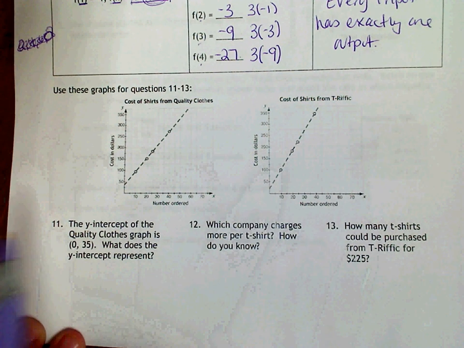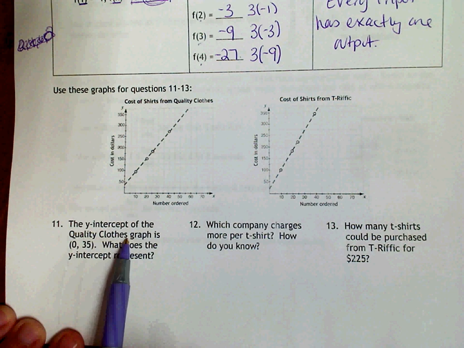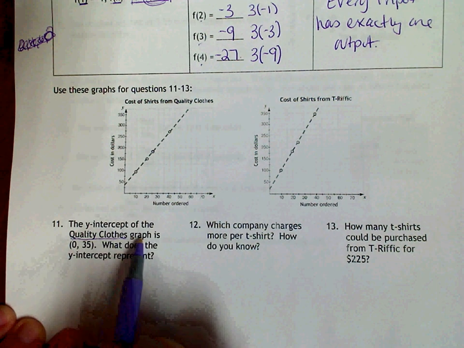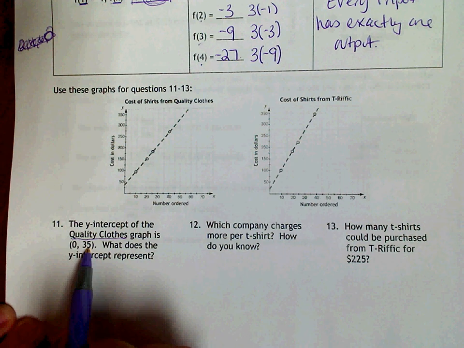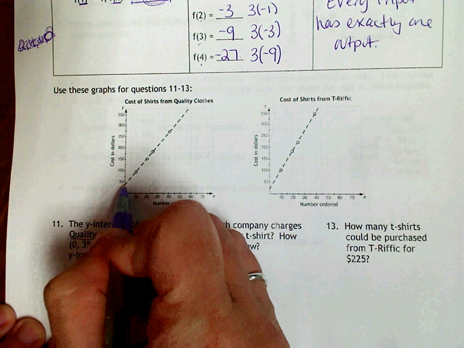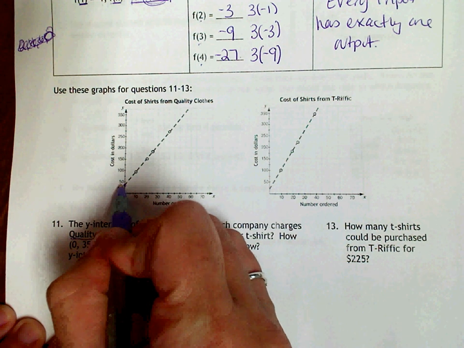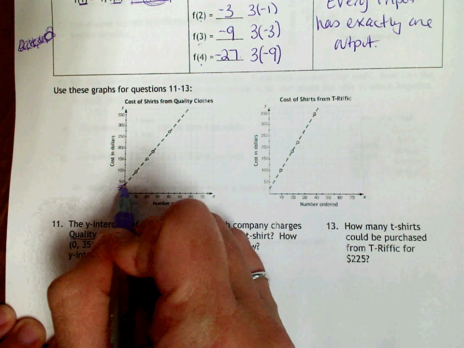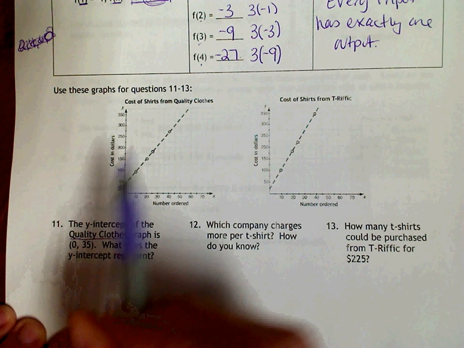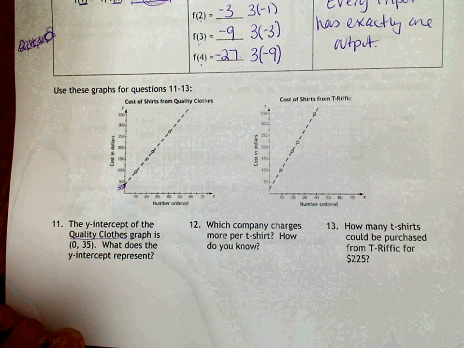Alright, so question 11 says the y-intercept of Quality Clothes, so we're using this graph right here, is (0, 35). And it says, what does it mean? Okay, so that means that this right here is at 35. We can see 50 above it, and we know that it's close to that. So that is 35. And so 35, it says cost in dollars.